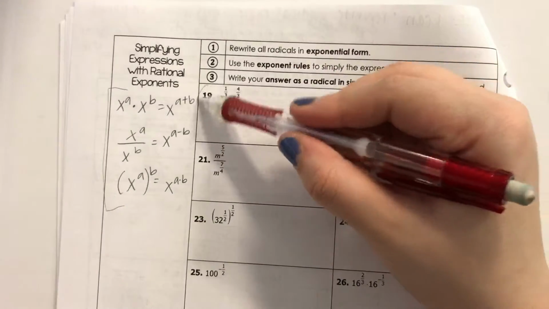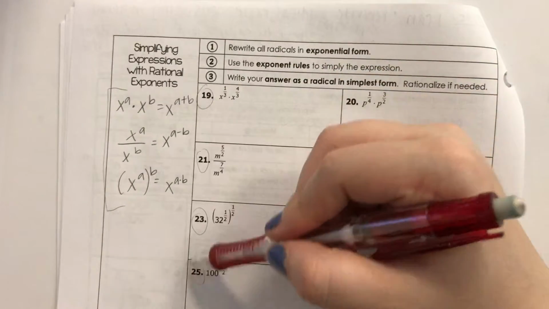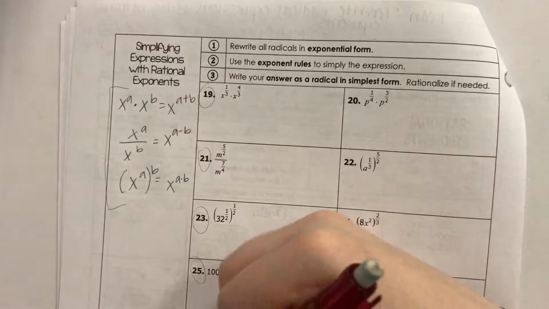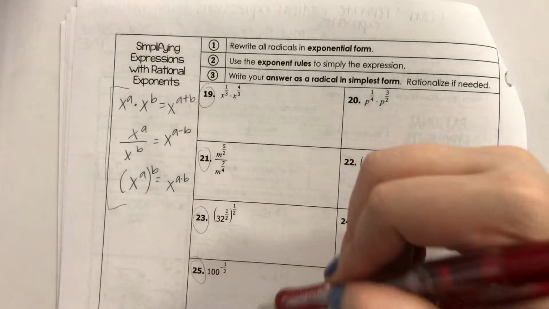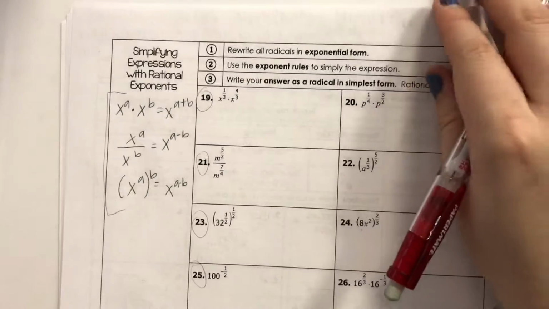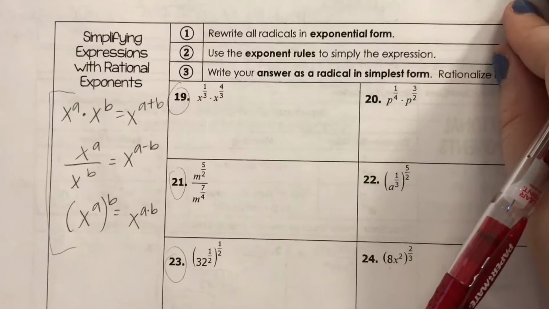Okay, I'm going to do all the odds. I know there's a lot, but we'll get through it. There's 1, 2, 3, 4, 5, 6, 7, 8. Okay, here we go. Zoom in a little bit.